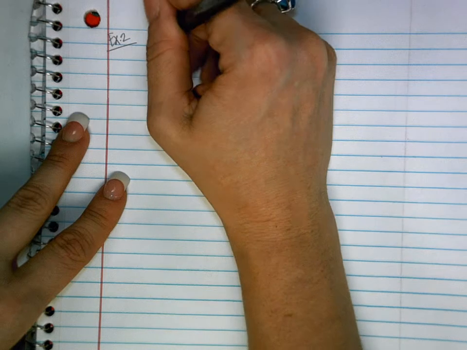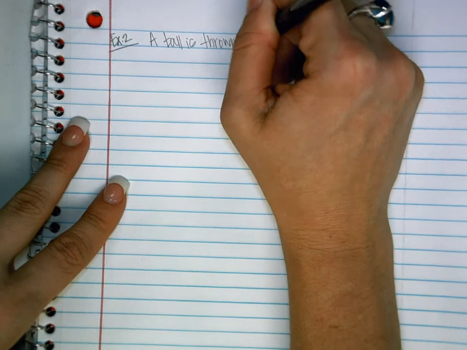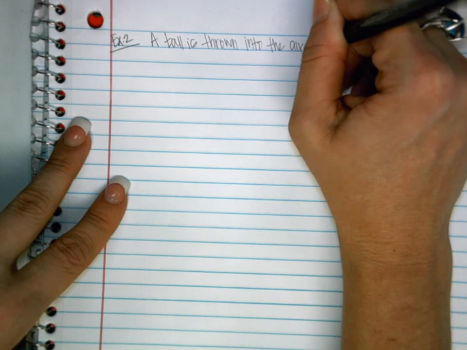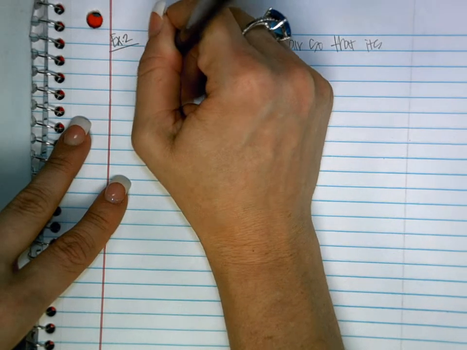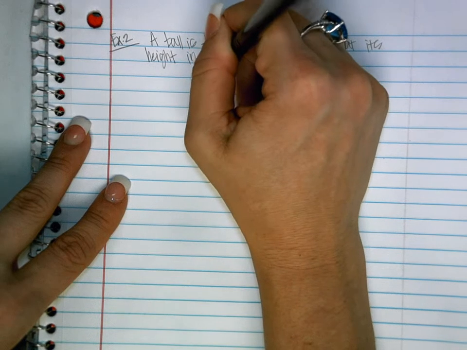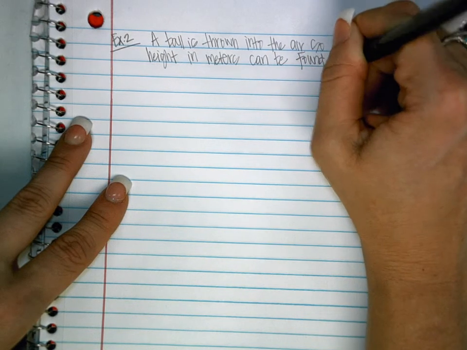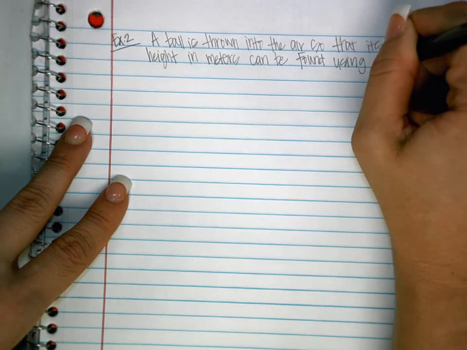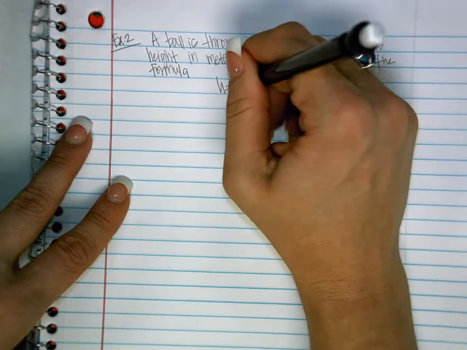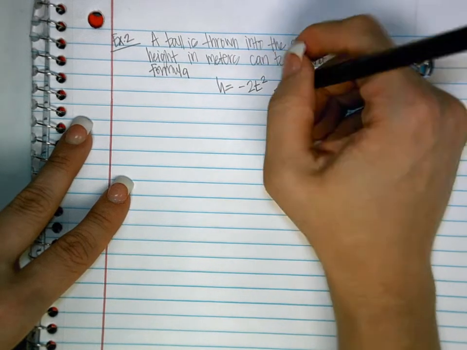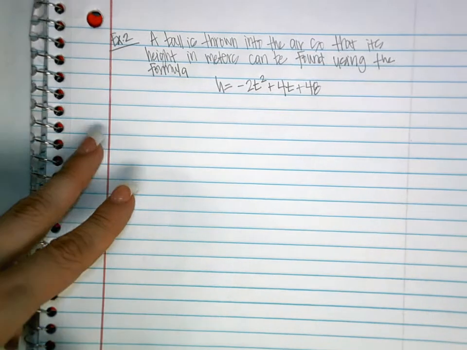if we know that a ball is thrown into the air so that its height in meters can be found using the formula H equals negative 2t squared plus 4t plus 48.